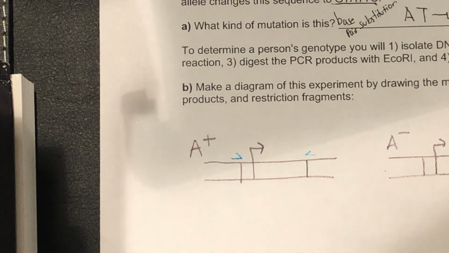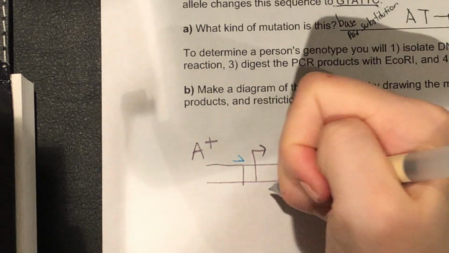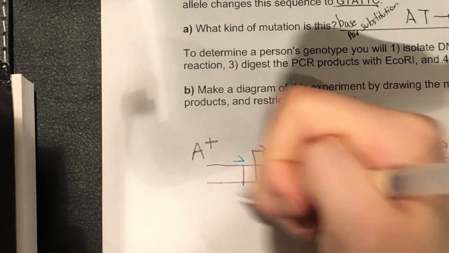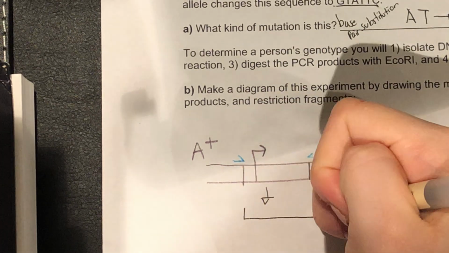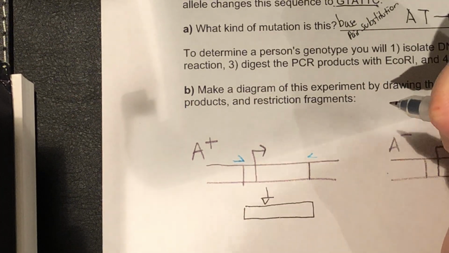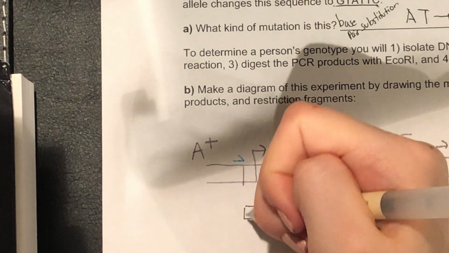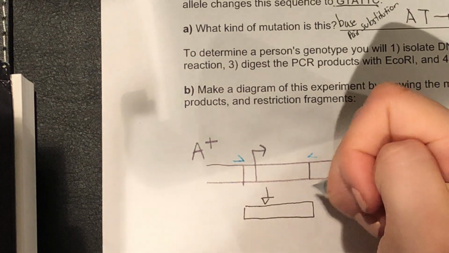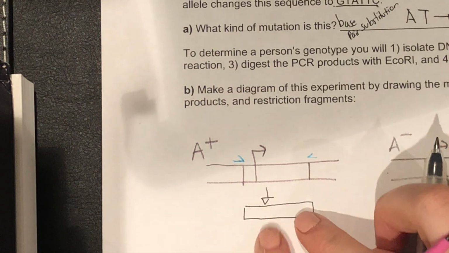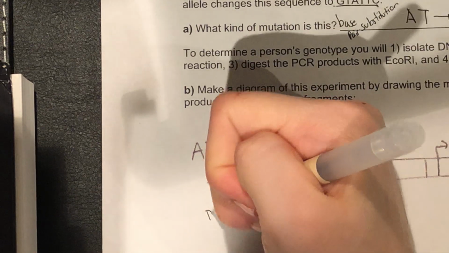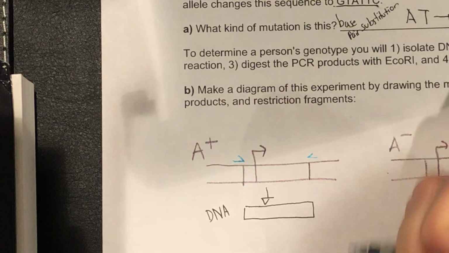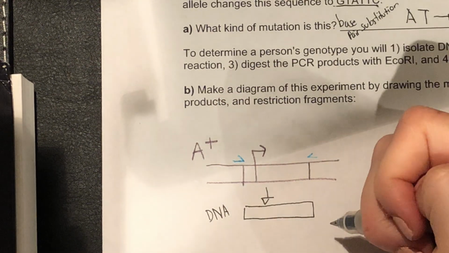In addition to that, it tells us to draw our PCR products. Our PCR product is going to be this gene amplified, and a little bit of where the primer yields, but that's not important. So that's going to be our PCR product, and our PCR products are DNA. Then it tells us to draw a restriction fragment.